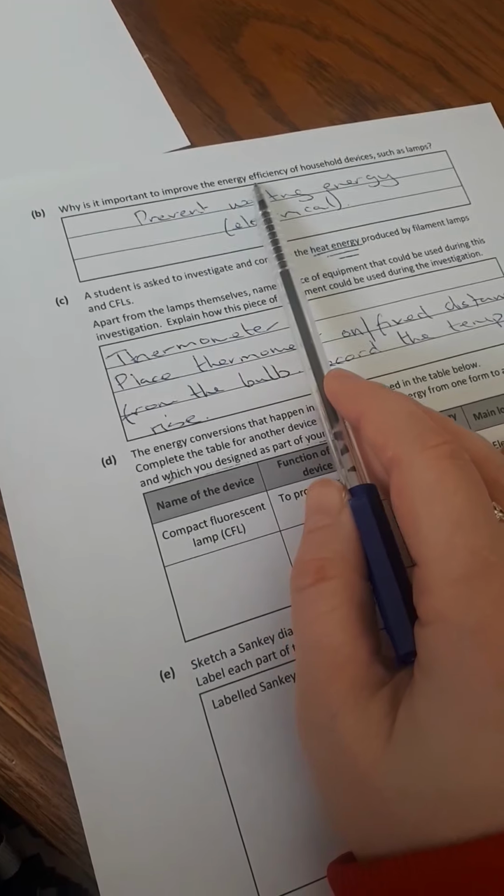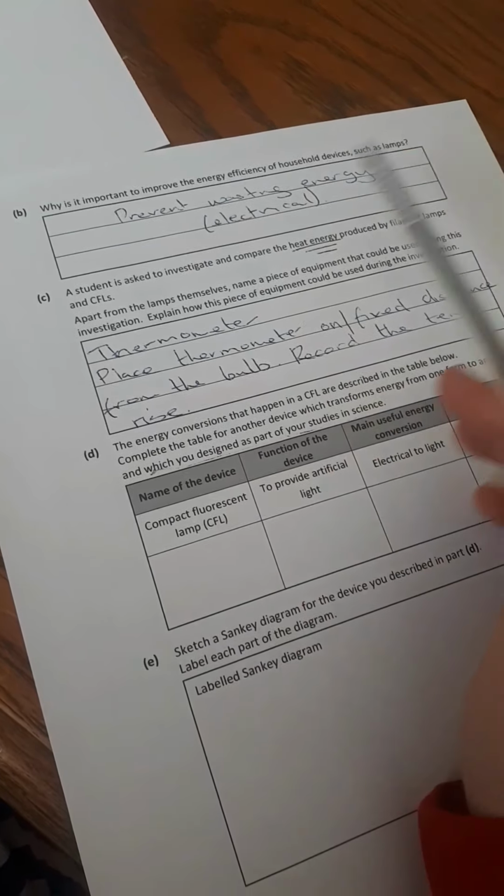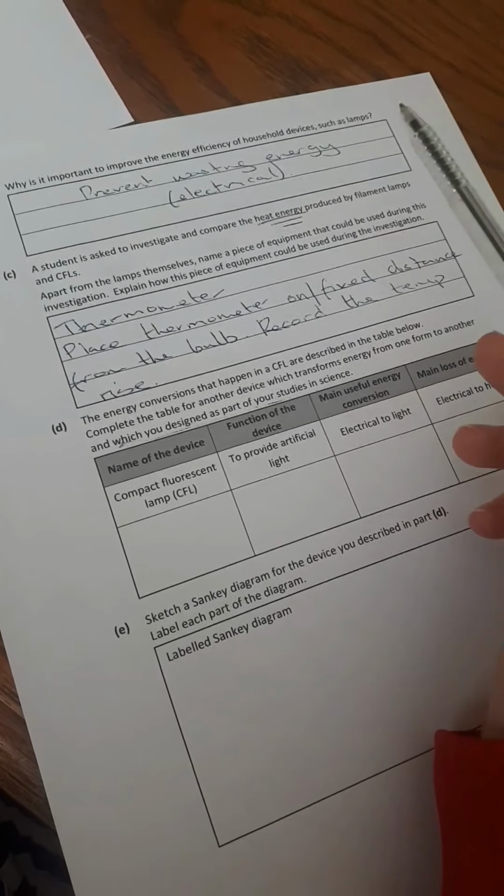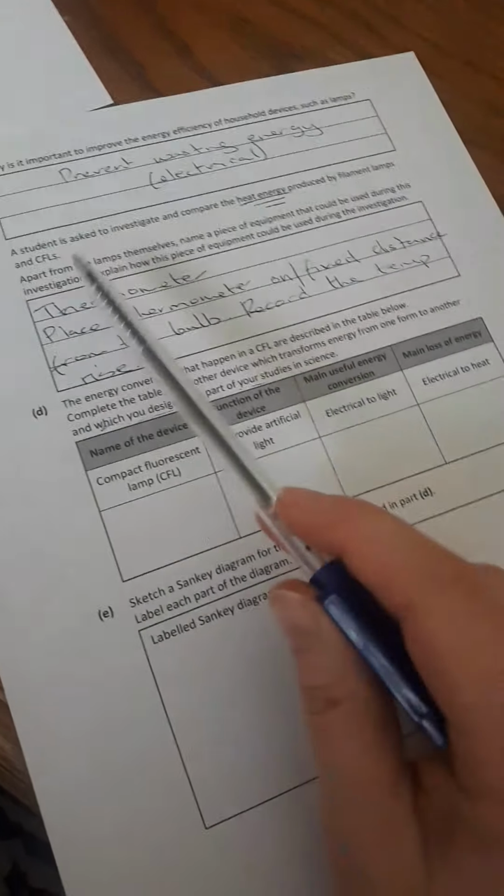Over onto part B, why is it important to improve the energy efficiency of household devices? So it prevents a waste of energy or energy dissipation, particularly electrical, but any energy.